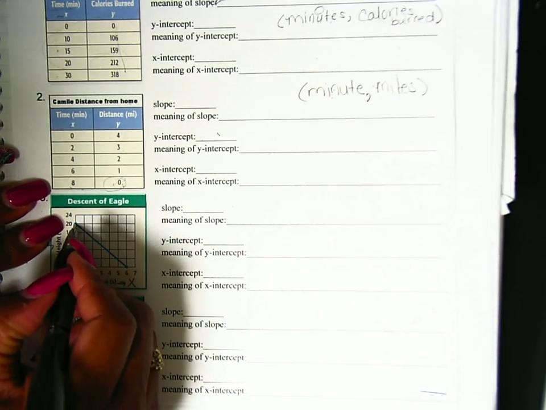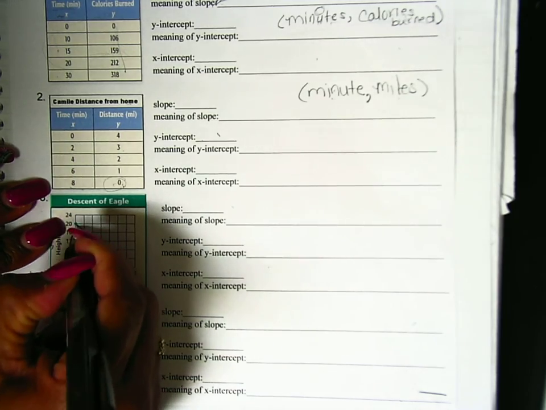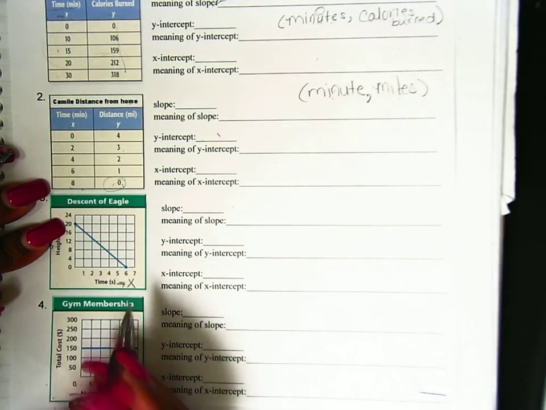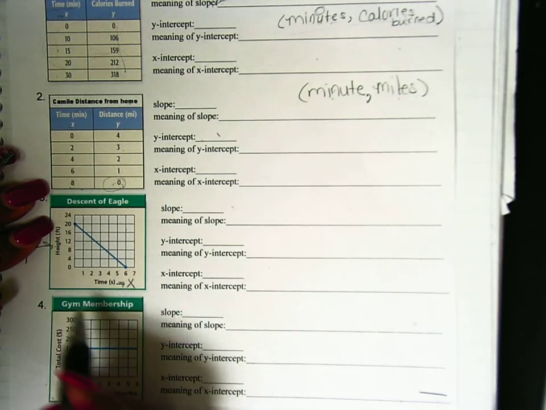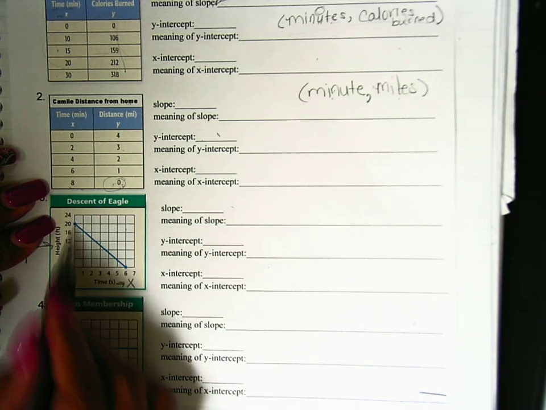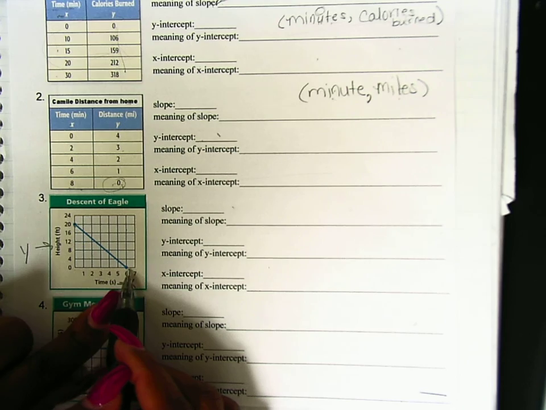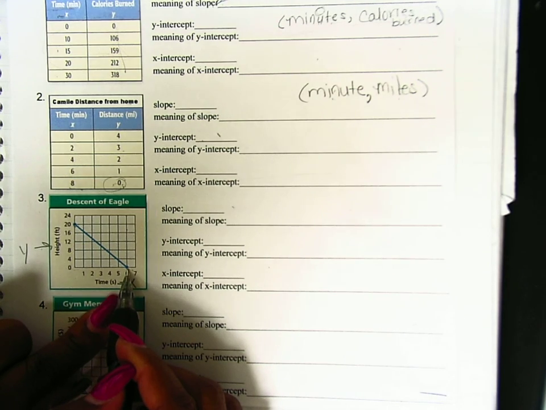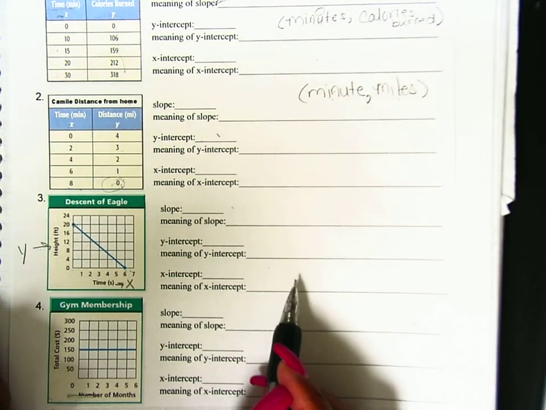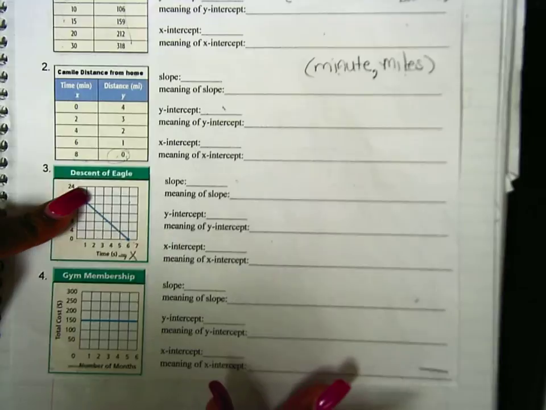Here, this right here is your y-intercept. It's 0 seconds, 20 feet. Your x-intercept says 6 seconds, 0 feet. What does that mean? Look at the title of it. It's talking about an eagle.